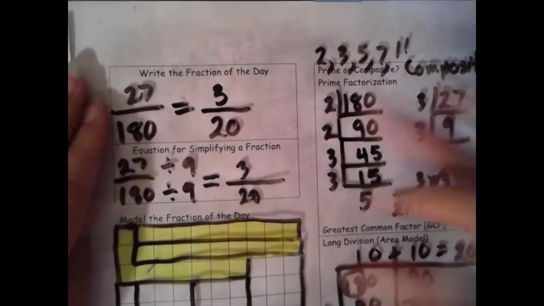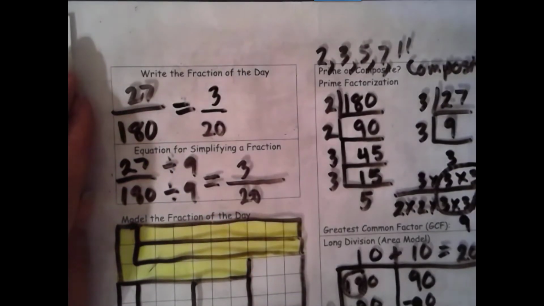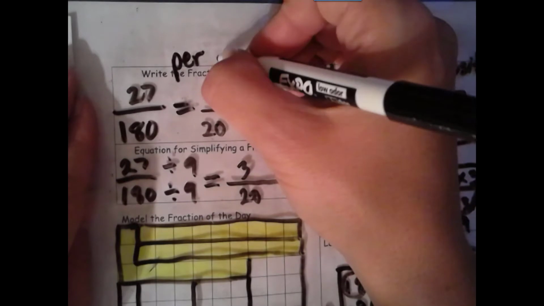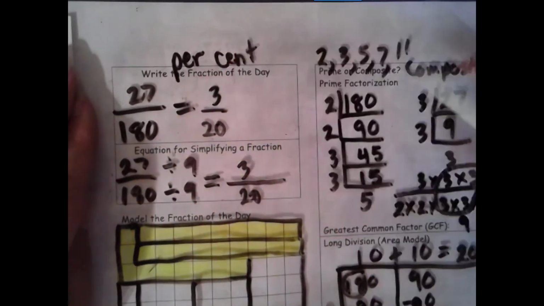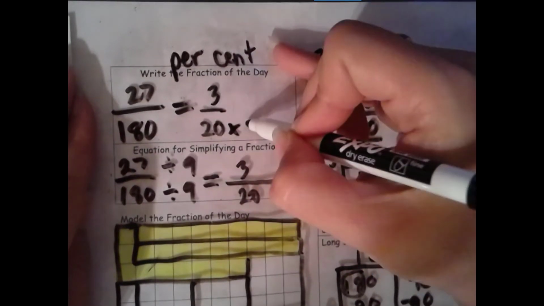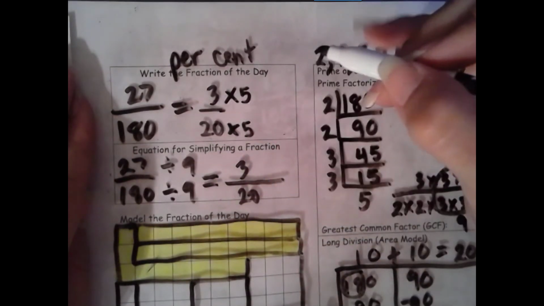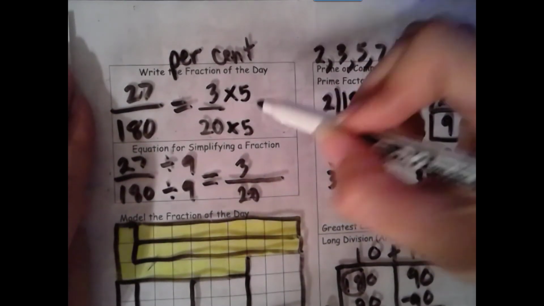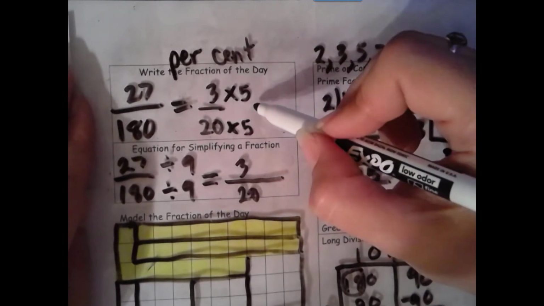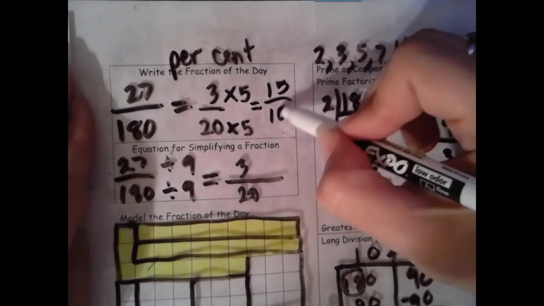Now 20 is one of those special numbers that I can easily, through multiplication, get to 100. So I can figure out my per cent, per 100, by multiplying by 5, because 20 nickels makes $1, or 20 times 5 is 100. 100 cents if you were talking about those nickels. 3 times 5 is 15. 3 times 20 is 100.